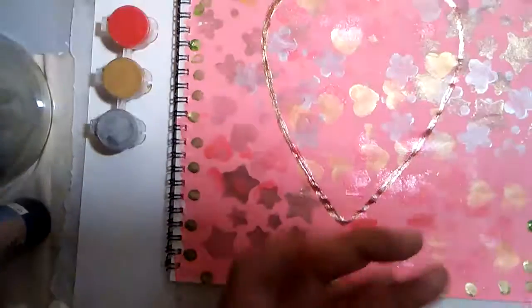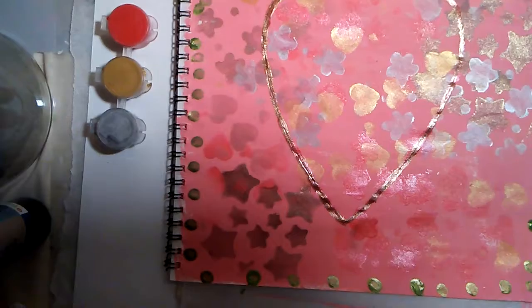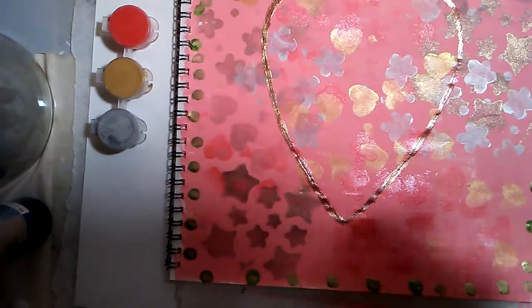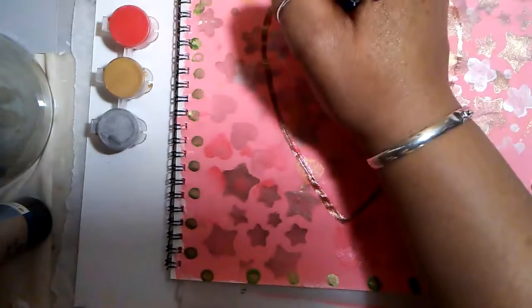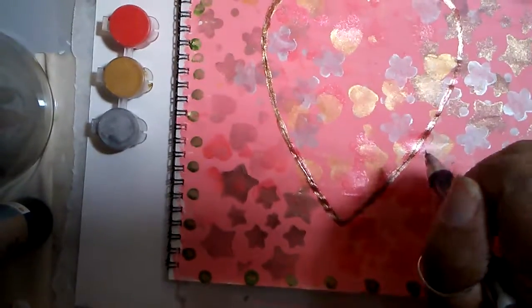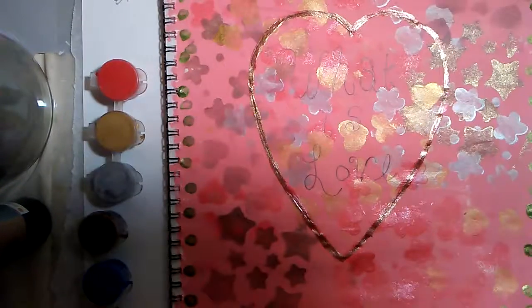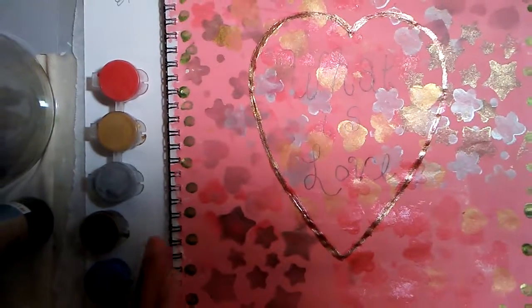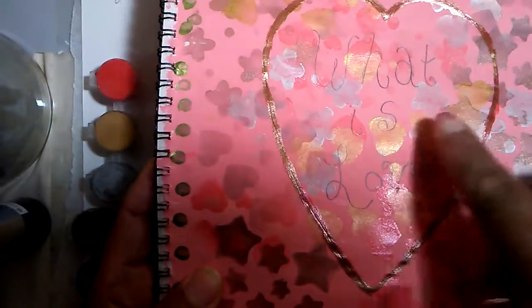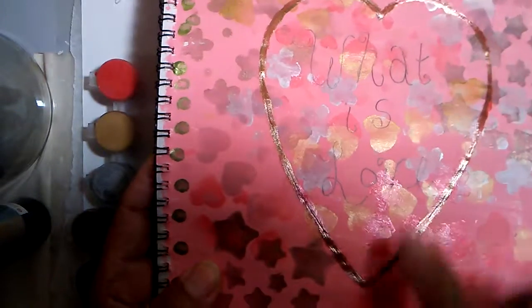This is, oops, putting my hand in the paint. I should have waited for it to dry. But you know what? I'm going to let this dry and then I'm going to come right back. Okay, so I've gone ahead and freehanded What Is Love.